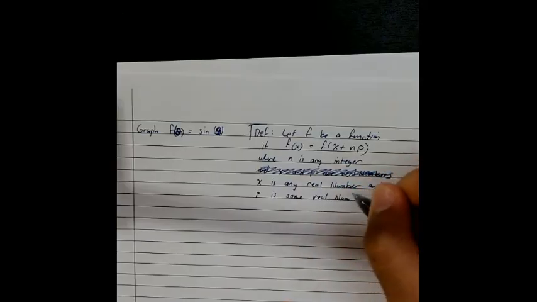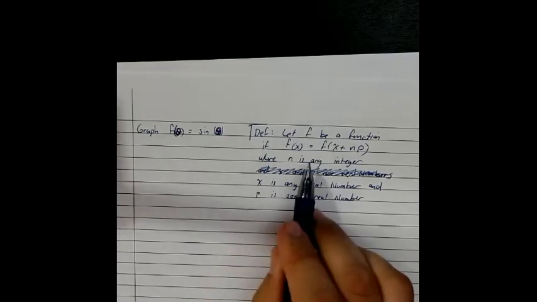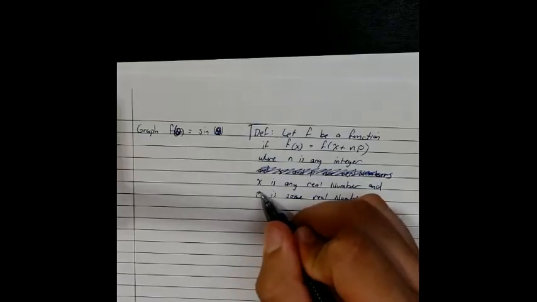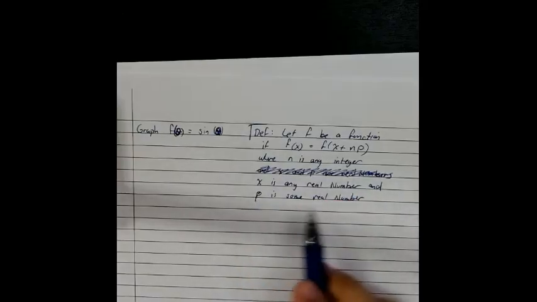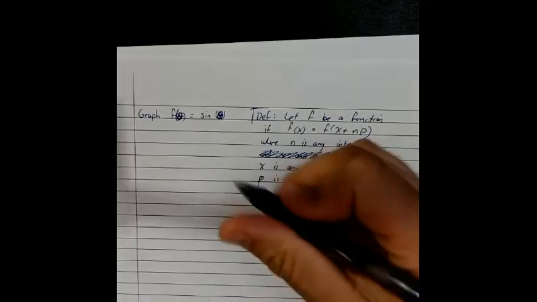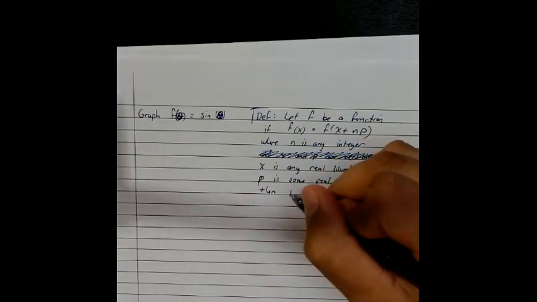So what's the difference? Here, this x can be any x. Here, this P is going to be a specific number. So it doesn't have to be an integer, but it is going to be some specific number or maybe some specific set of numbers. We'll see the examples of that here in a moment. X is any real number and P is some real number. Then F is a periodic function.